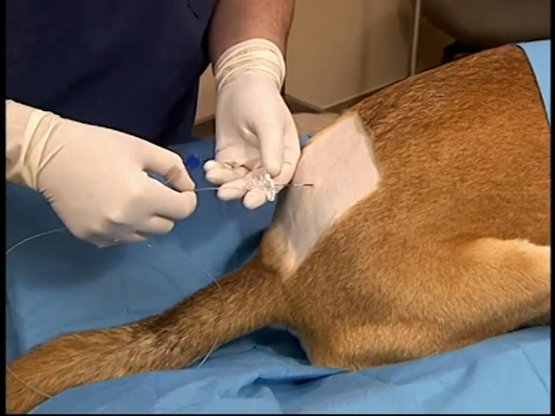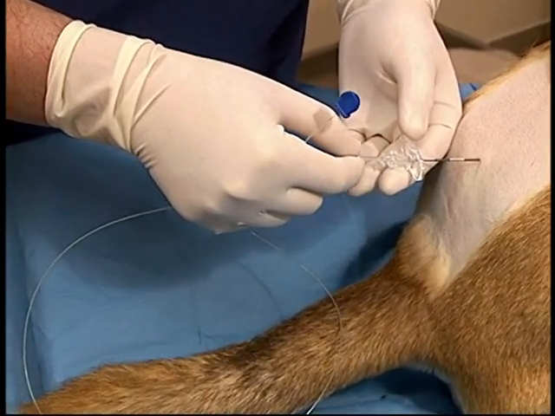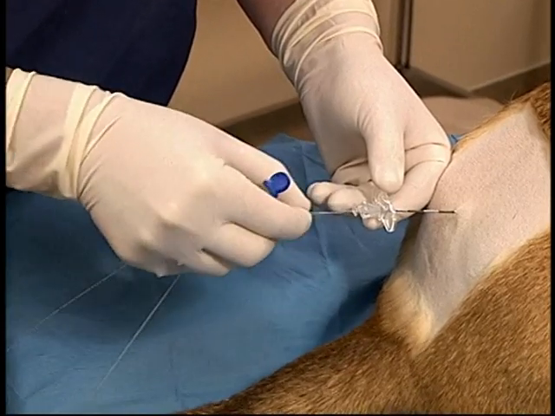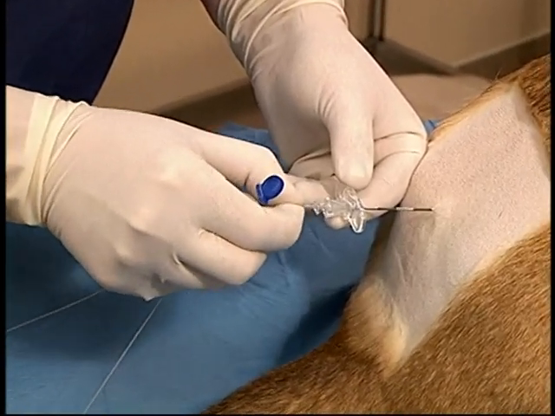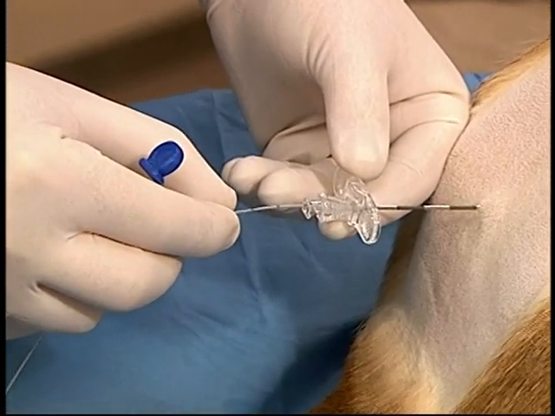The catheter is inserted into the needle. The thread assist device can be used if desired to facilitate placement. The needle may need to be angled slightly caudally to facilitate placement of the catheter. There will be minor resistance to passage of the catheter.